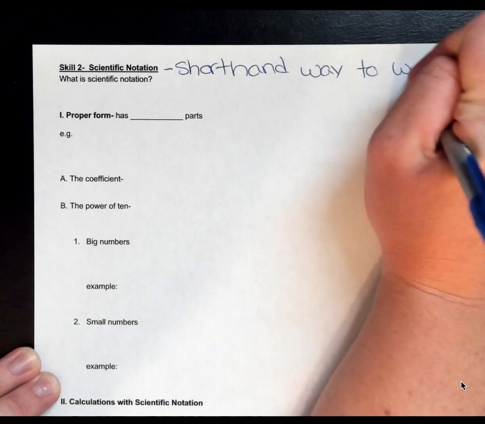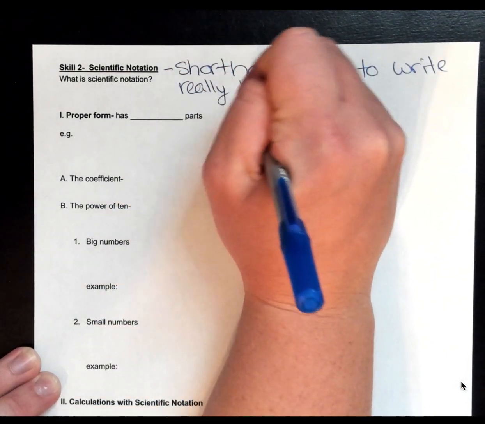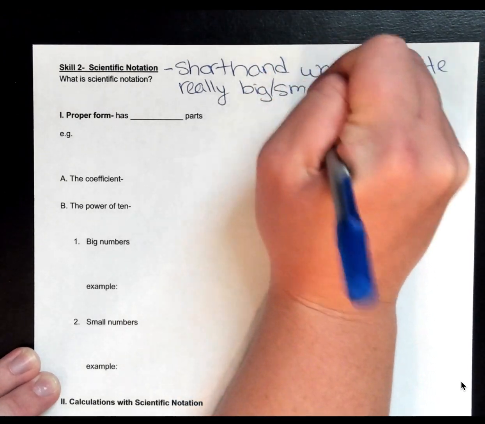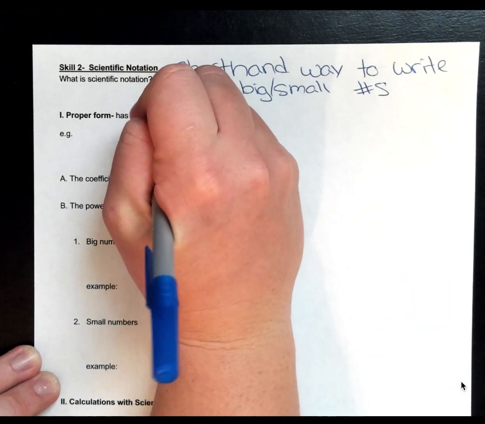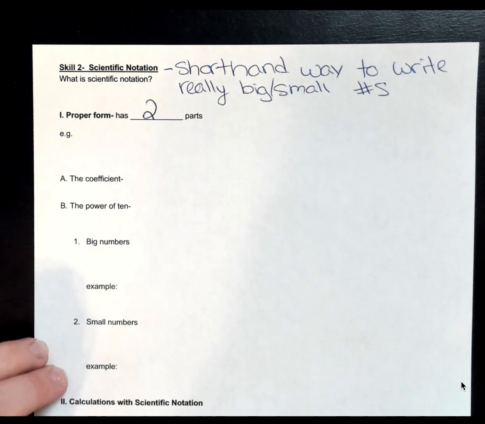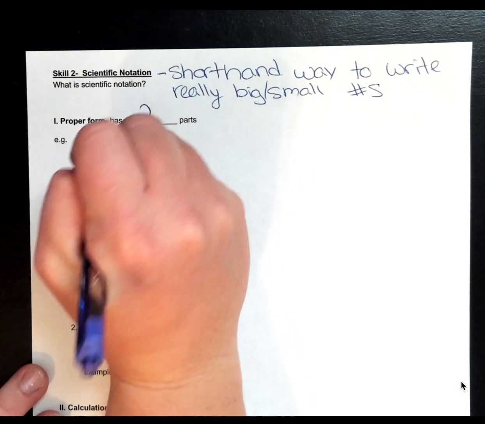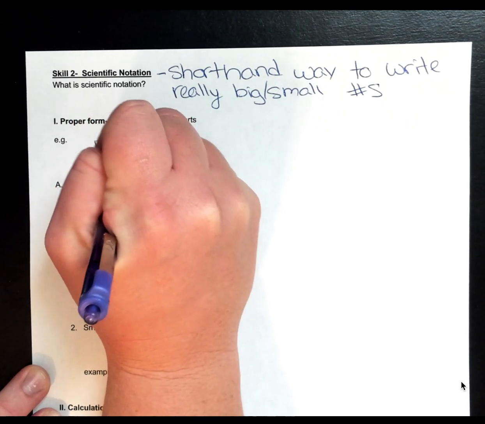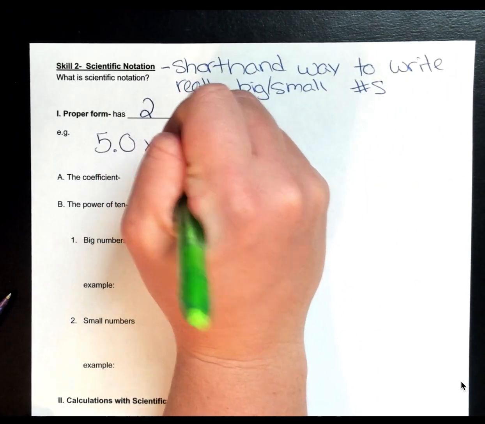to write really big or really small numbers. So its proper form has two parts. Now I'm going to write in two different color pens just to show the two different parts. So what we have is a number in scientific notation like 5.0 times 10 to the 7th.